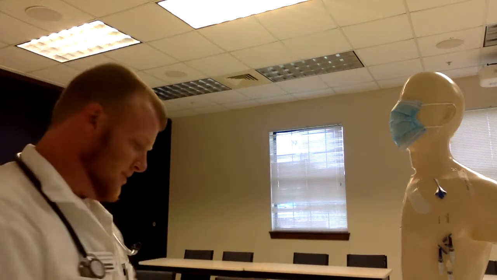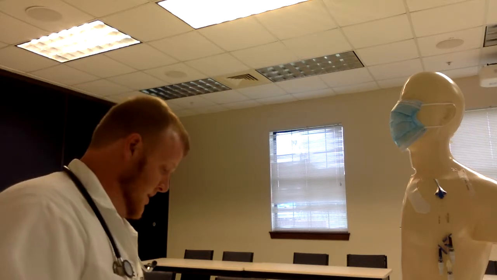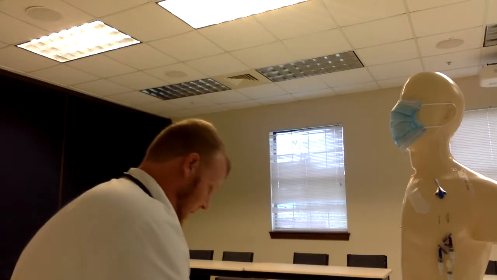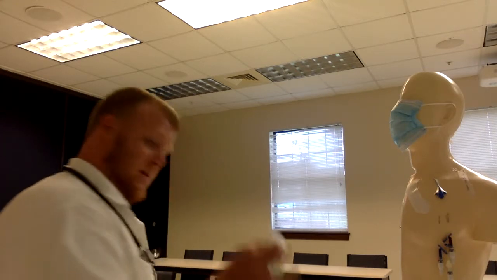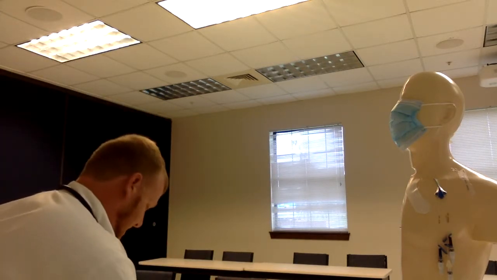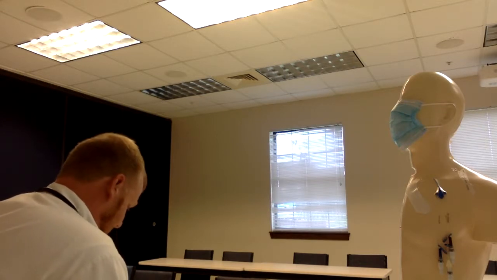Take my clean gloves off. Now I'm going to don sterile gloves. I touch the outside, open them up, making sure that I don't contaminate the gloves.